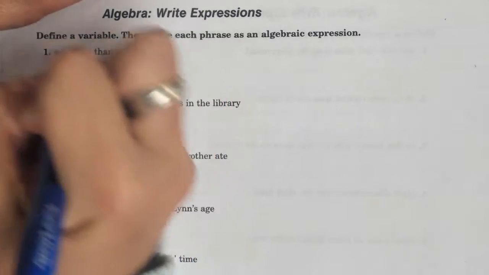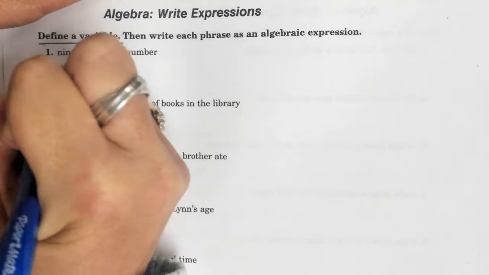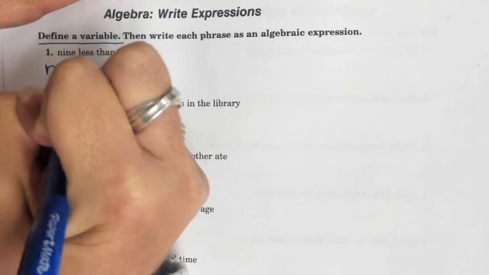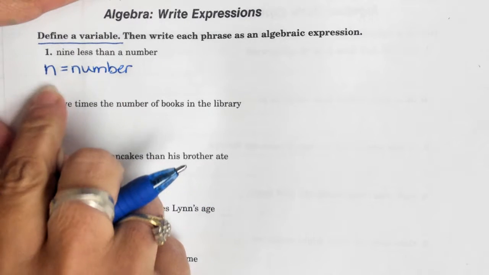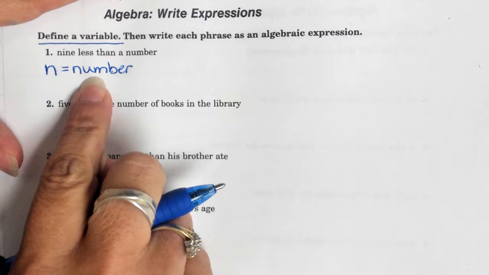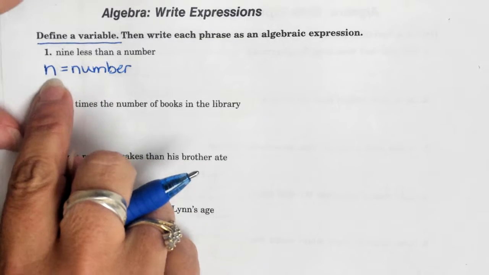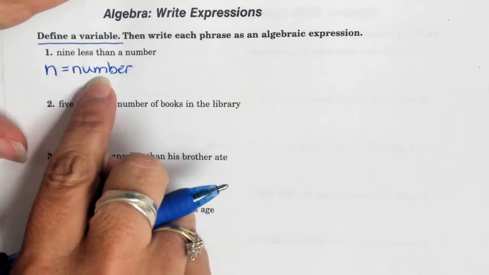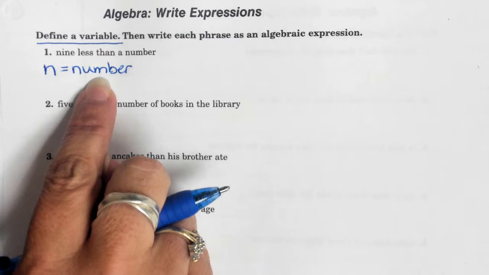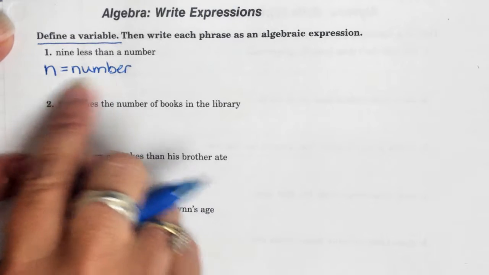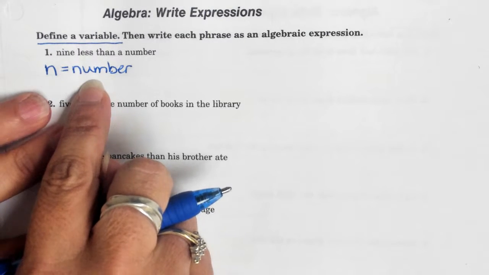So, I'm going to define a variable, I give it a letter. I'm going to be honest, I try to give them things that represent whatever is in the sentence. So I'm going to give it N for number. You could give it X for number. That's why we define it. This is going to be step 1. If you put X for number or Y for number, that's fine, just as long as you know what it means to you. Okay. Now we're going to write the expression.